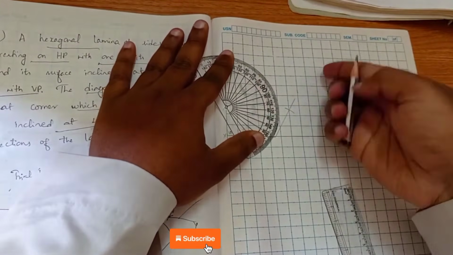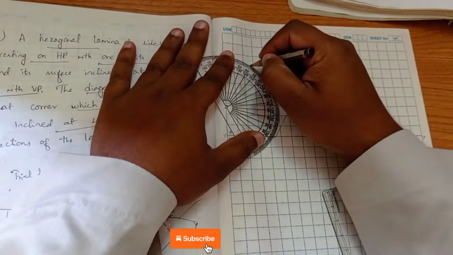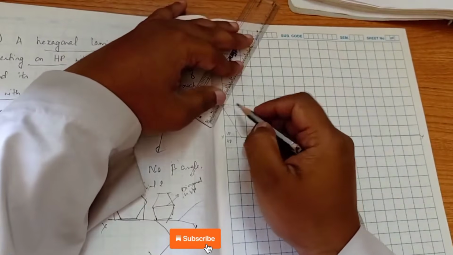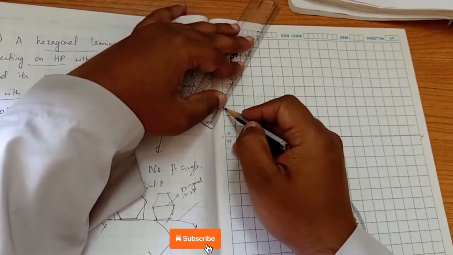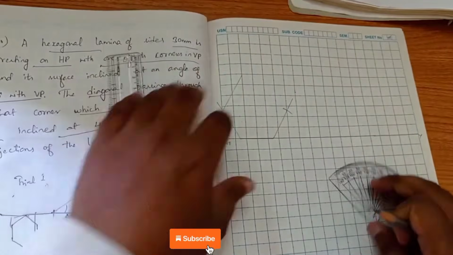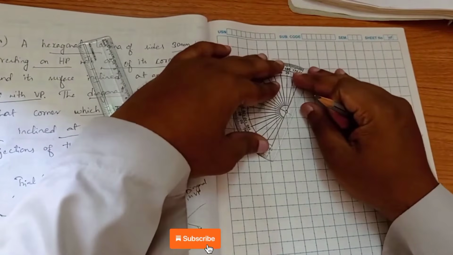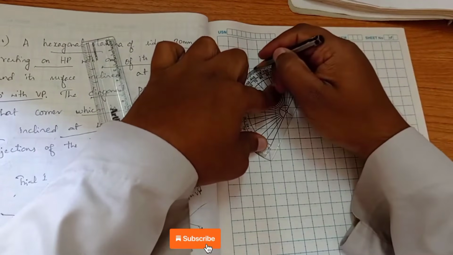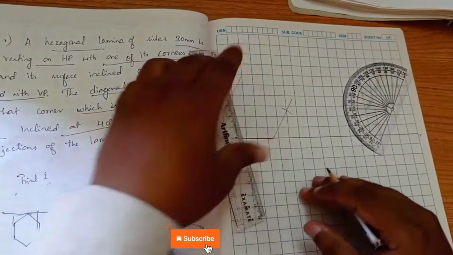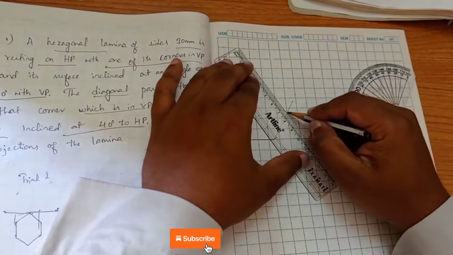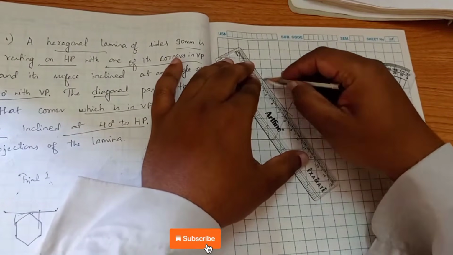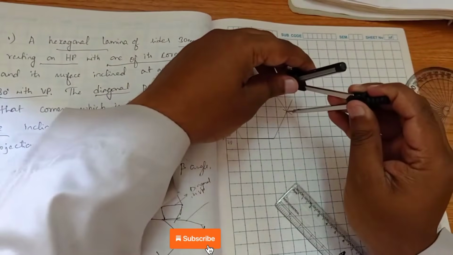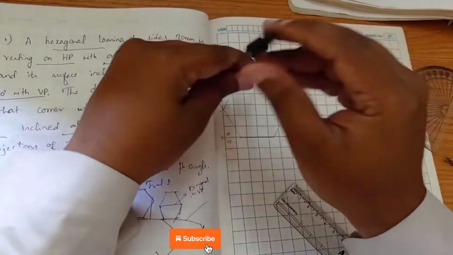Okay, again we have to mark at 60. So again 60. So already we have measured at 30. So I'm cutting the arc.